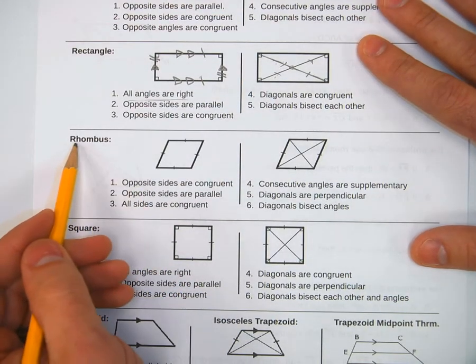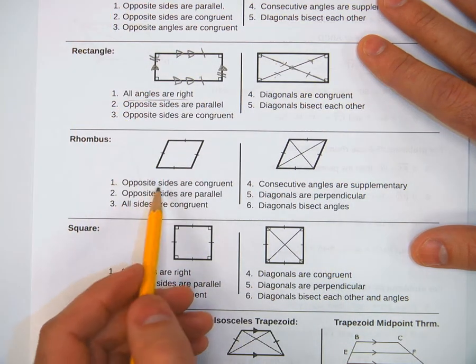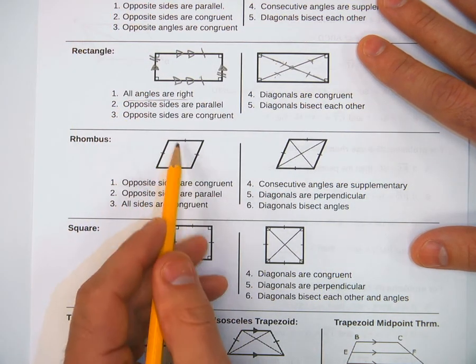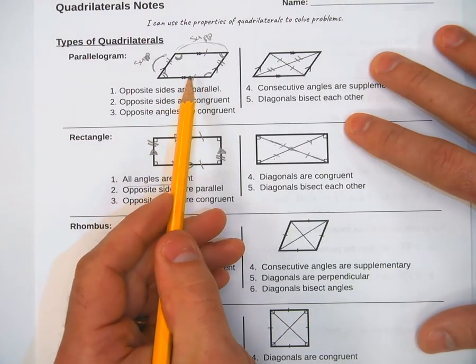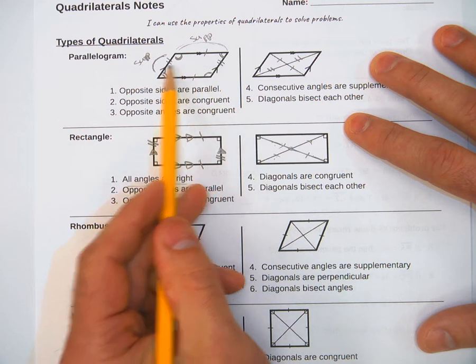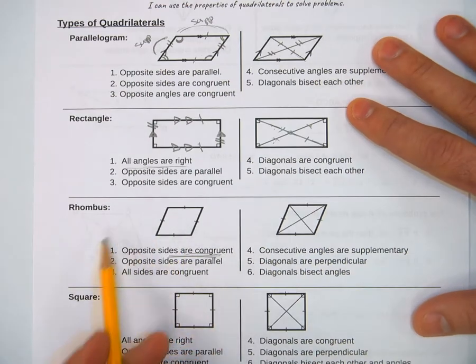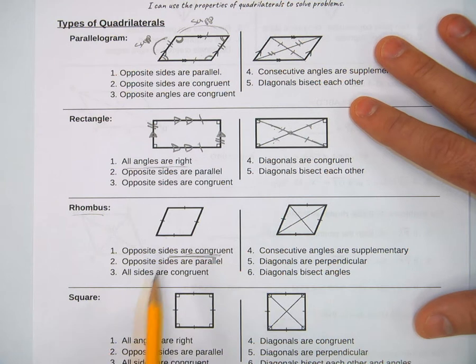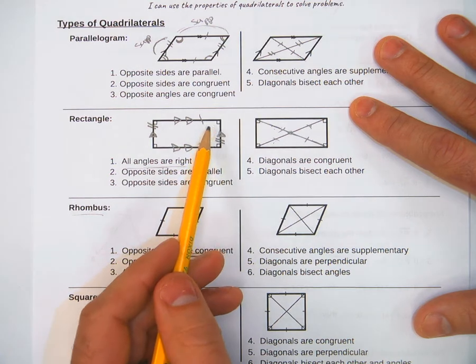Now, a rhombus kind of looks like a parallelogram, except the idea with a rhombus is that the opposite sides have to be congruent, right? Up here, they didn't. So they just had to be parallel to each other. Obviously, these top and bottom lines are not the same length as the side lines. Here, they have to be in order to be what's called a rhombus. So we're kind of creeping up on the idea of squares, right? First, we say lines have to be parallel. Then we bring in this idea of 90 degrees.